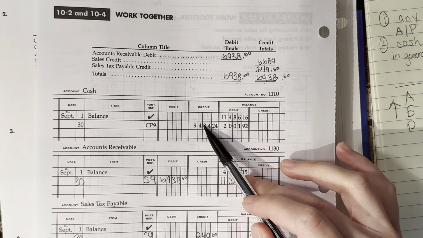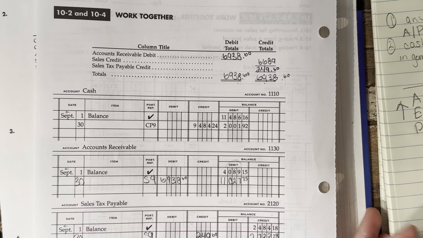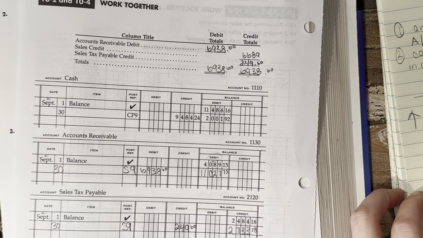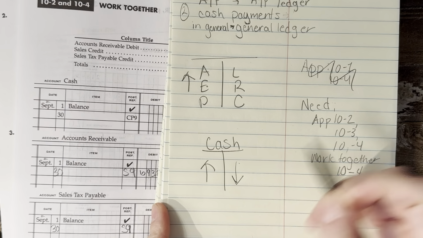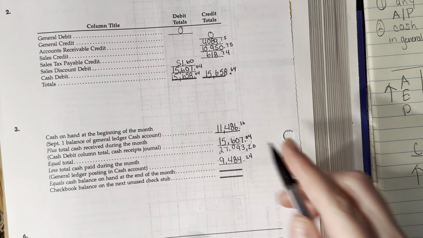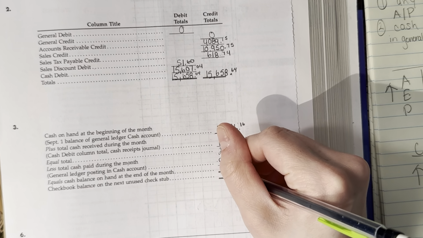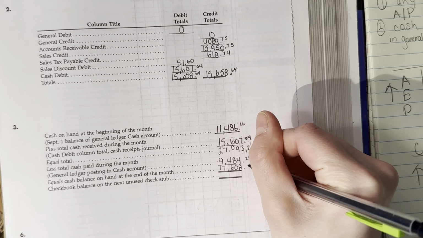So this credit shows that it's a payment because the normal balance of a cash account is a debit. So if we are paying it out, it's a credit. So this shows it's a cash payment. Okay, so we subtract 27 from 9,000 and we get 17,608.96.